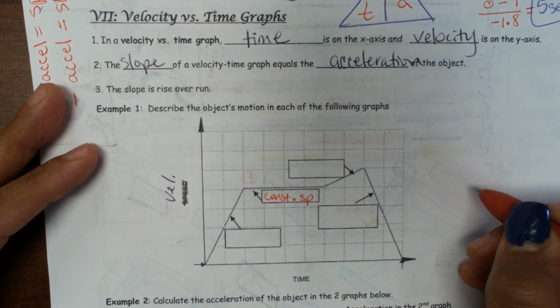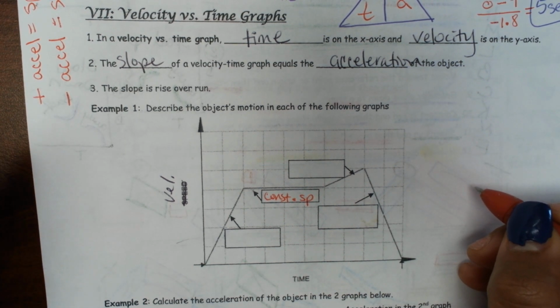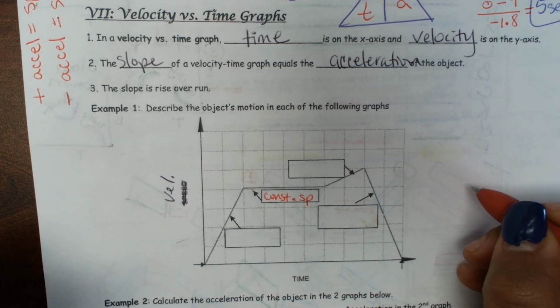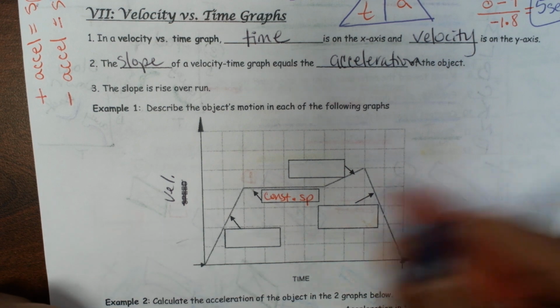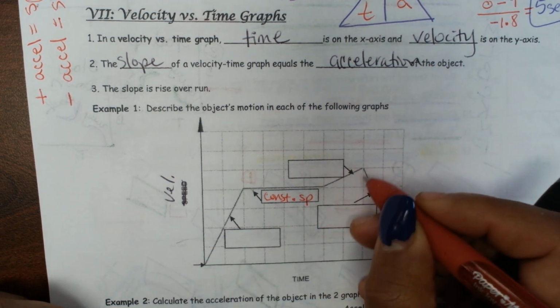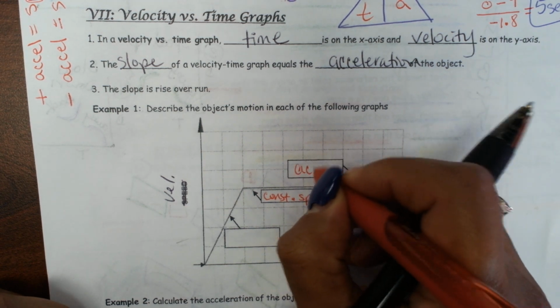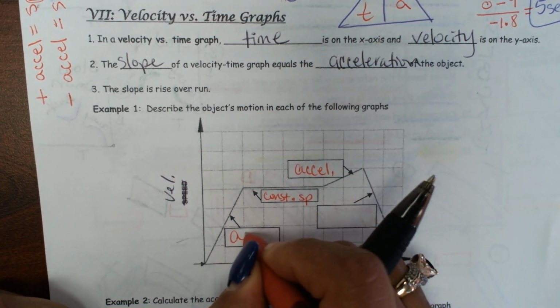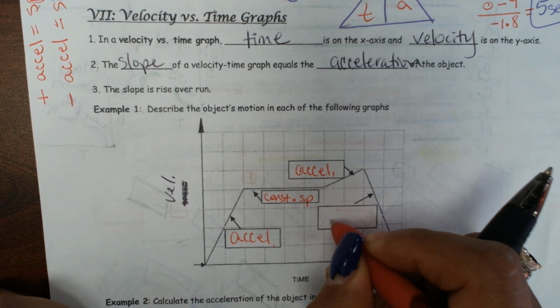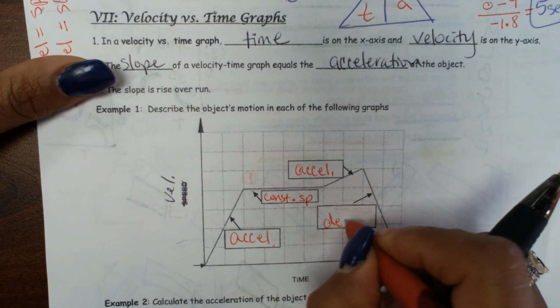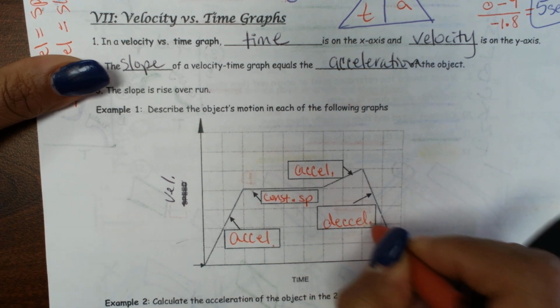Now remember, mathematically, a constant speed or constant velocity is a zero acceleration, and that's the reason for it being a flat line. If I have a nice straight slope over here, my object is accelerating again, and then this inversely proportional line is a deceleration that's occurring, right?